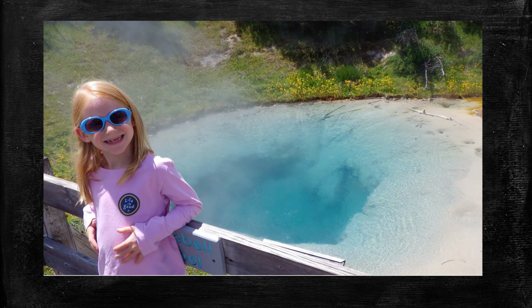So here is a geyser from our family trip to Yellowstone one time. This is one of my daughters, my youngest actually. Happy as a clam to be here. You can see how beautiful the geyser is due to those lovely chemoautotrophs back there, the archaea.